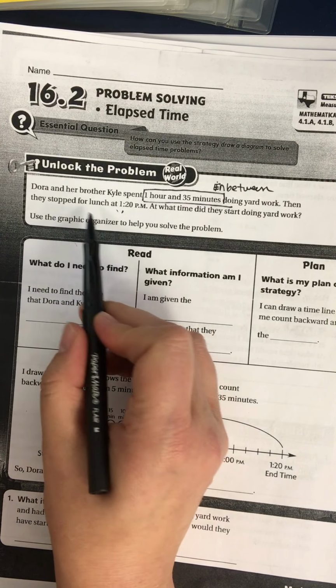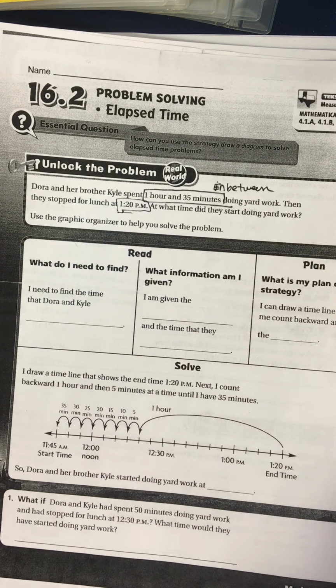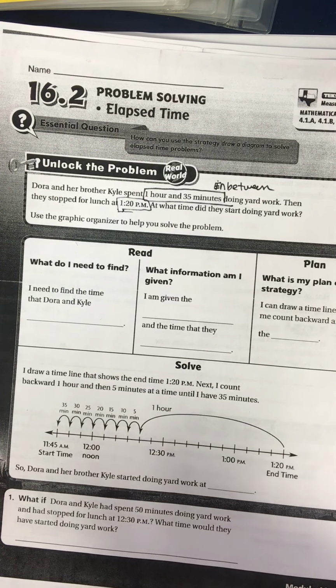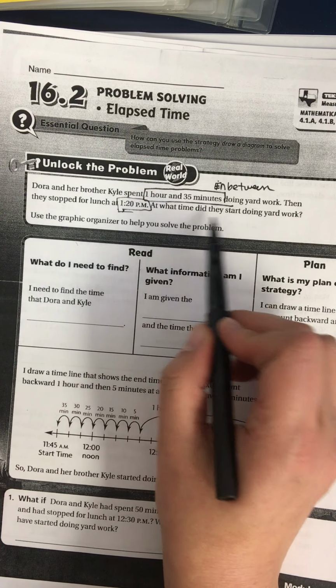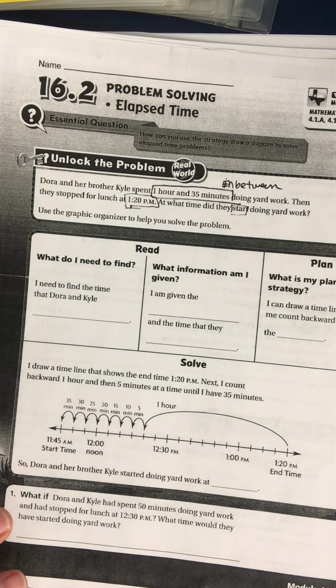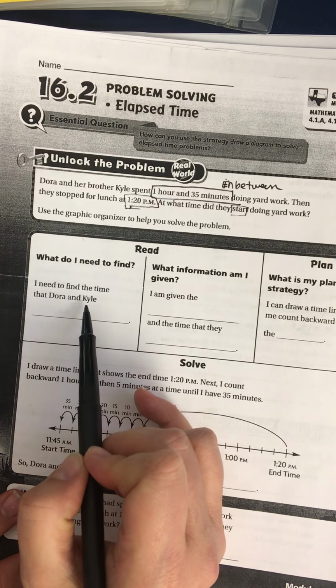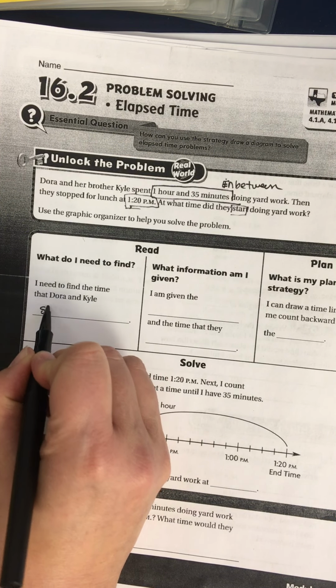She stopped for lunch at 1:20. We're either going to be given an ending time or a beginning time. Here she stopped, so that's an ending time. At what time did she start? So we're looking for the start time. What do I need to find? We need to find the start time.